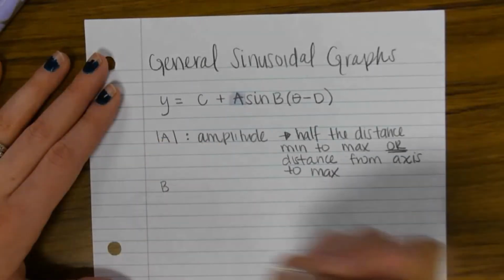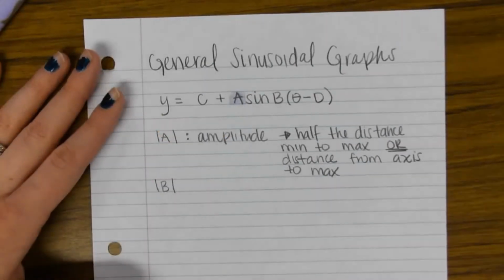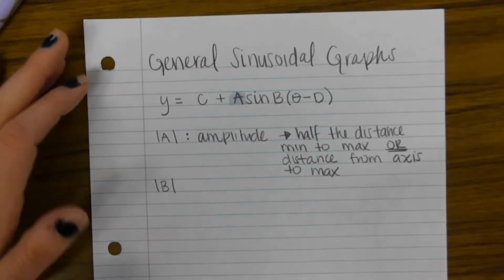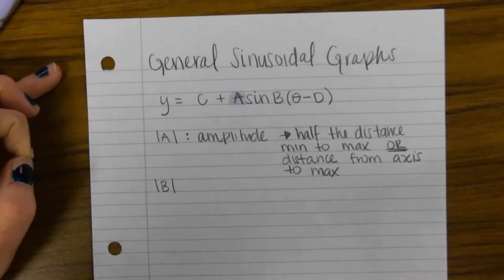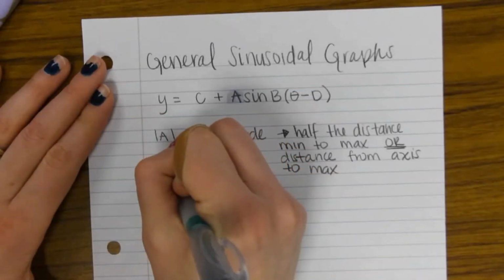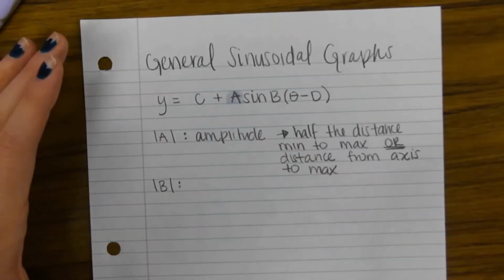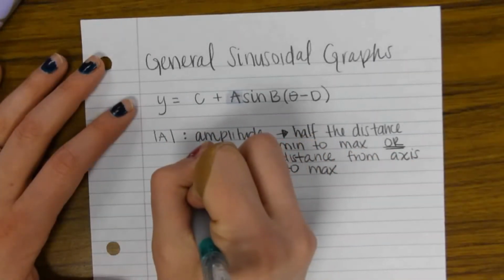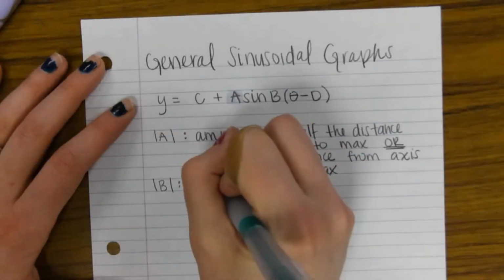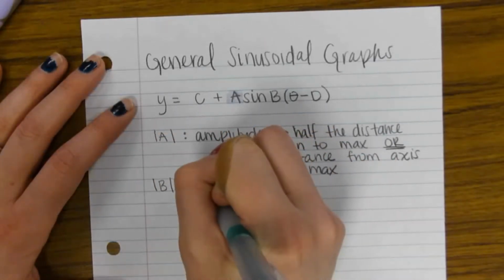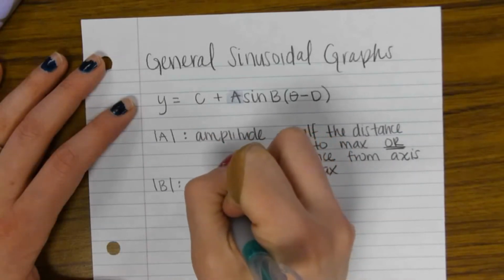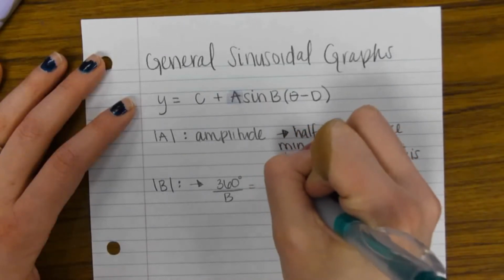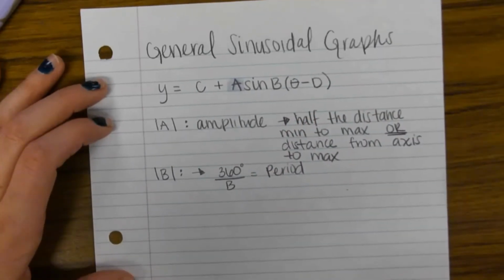B, and again, we're going to be looking at the absolute value of B. Sometimes B could be negative. This technically is the reciprocal of the horizontal dilation, but that sounds kind of weird. And so B really is the number of cycles that fit within a normal period, and we use B to find our period. So we use B to find our period, and that's 360 degrees over B equals our period. And again, I'll show you what all of this means.